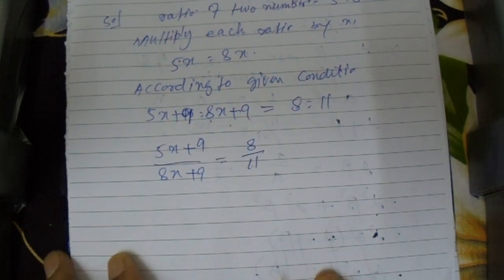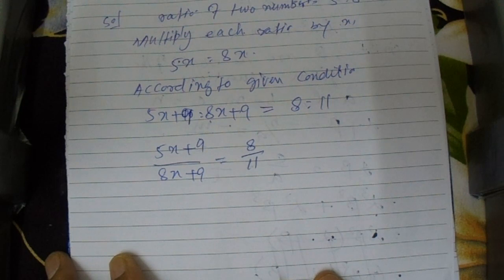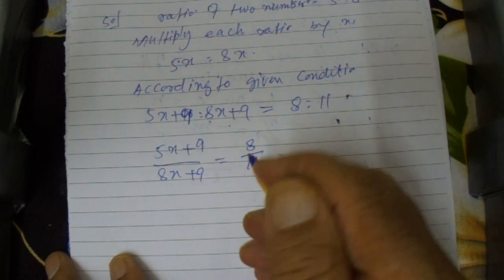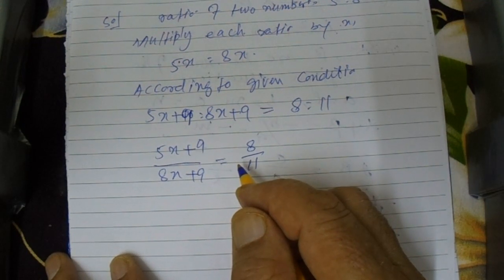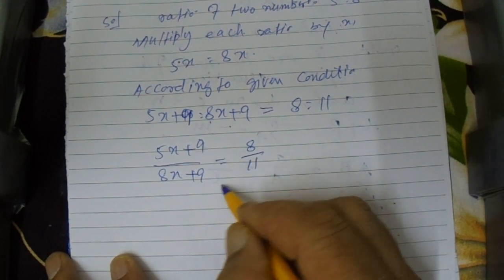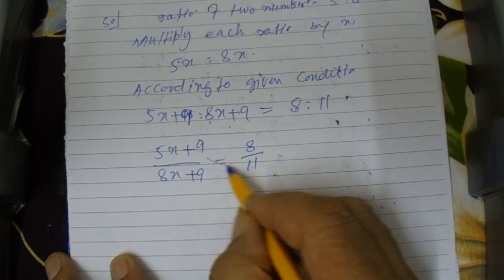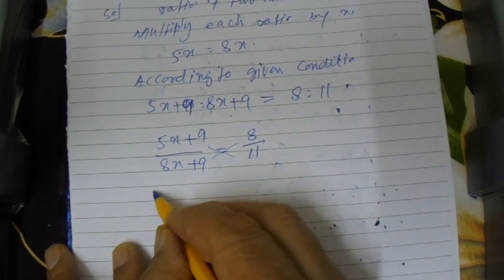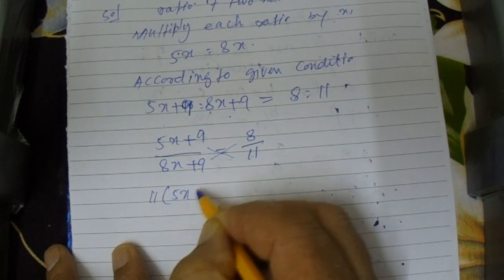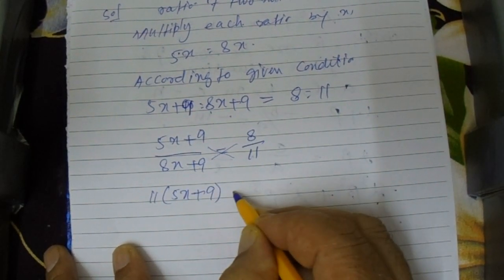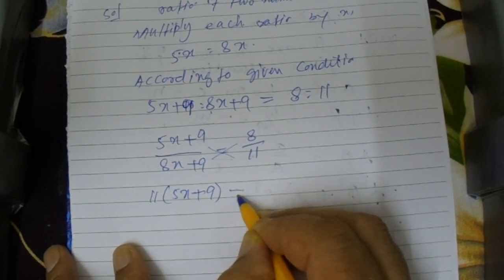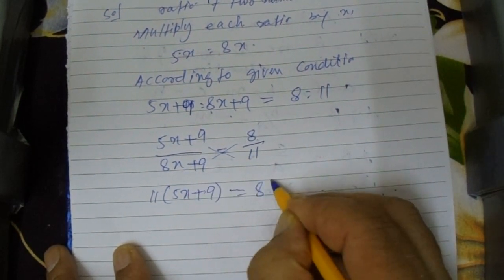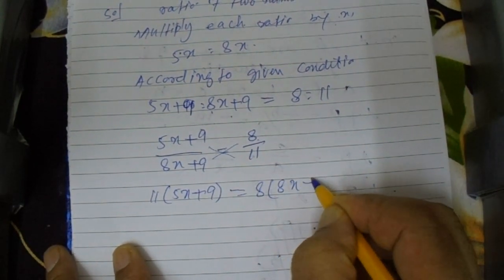Now by cross multiplication, this multiplied by this and this multiplied by this. 11 multiplied by 5x plus 9 is equal to 8 multiplied by 8x plus 9.